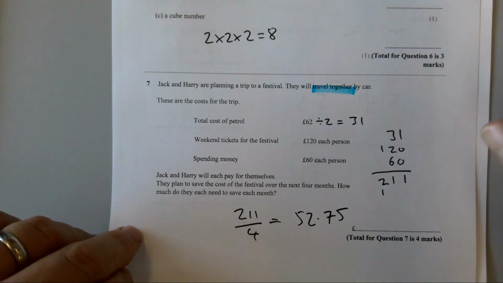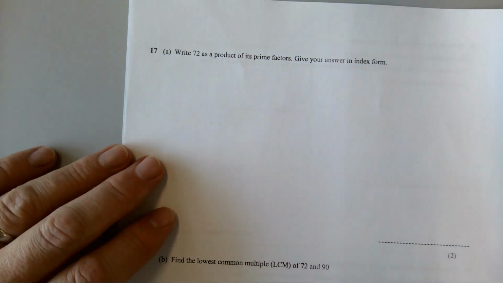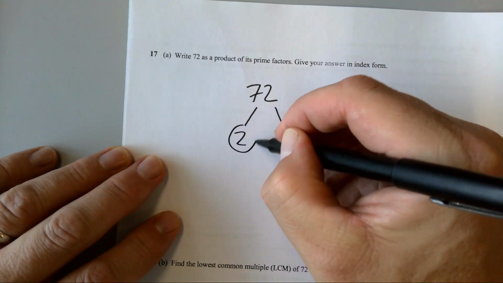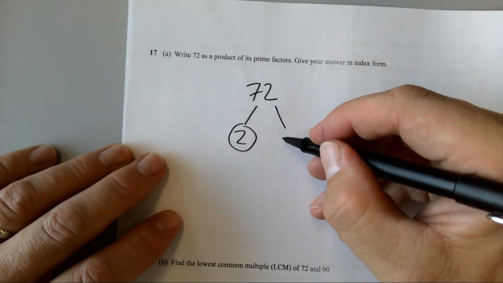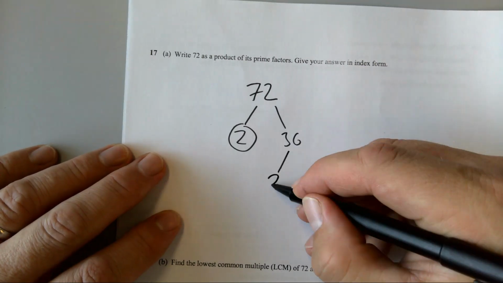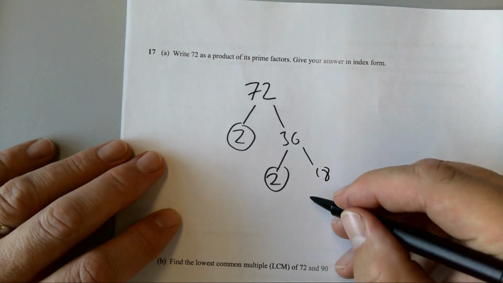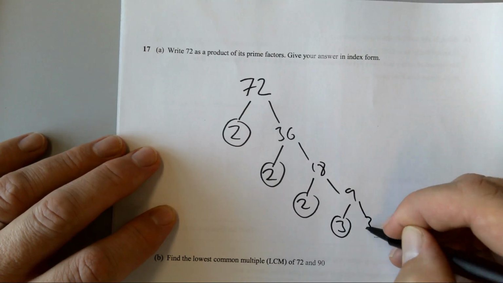Question 17. Write 72 as a product of its prime factors. So it's even, so I'm going to split it by 2 first of all. So 2, 36. Still even, so split it by 2 again. And then split it by 2 again. And then 9 is not even, so I'd have to go for the 3 and the 3.